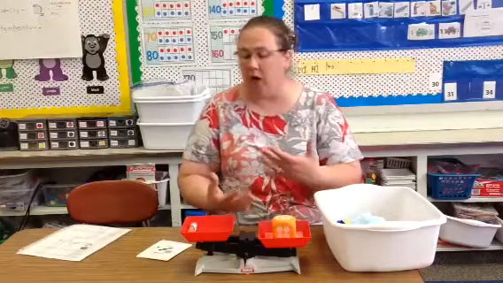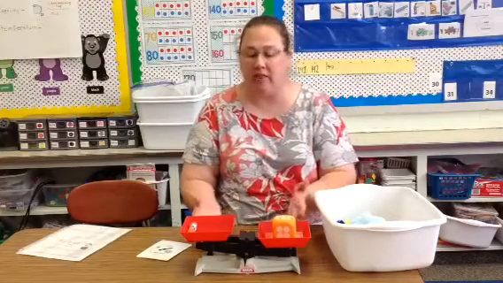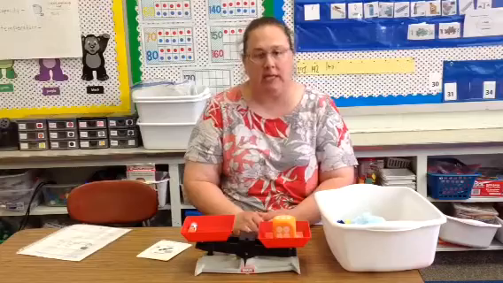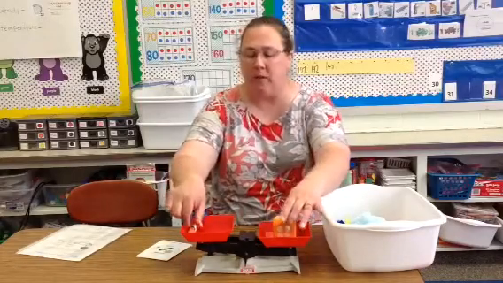One of the things we're working on is terminology, understanding that this is a scale. It's a little bit different from a scale you might step on, where you only see how much you weigh. But this does weigh things. It tells you if something is lighter, heavier, or if it's equal. Before spring break, we talked about finding things that were equal to 1 pound. Now we're diving a little bit deeper, trying to figure out what things are lighter and what things are heavier.